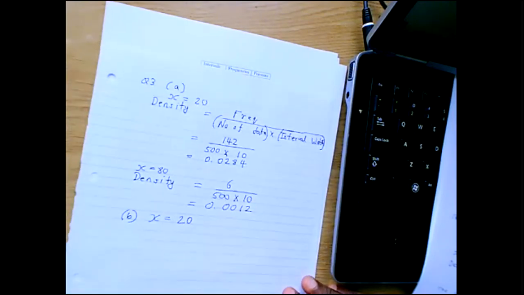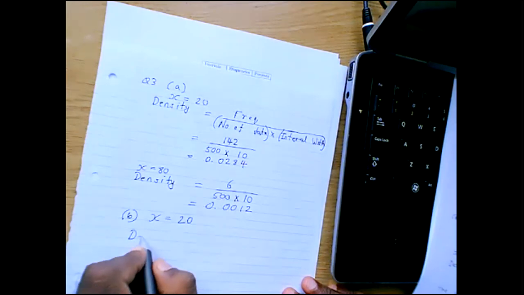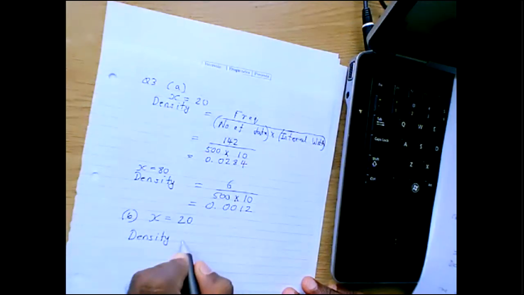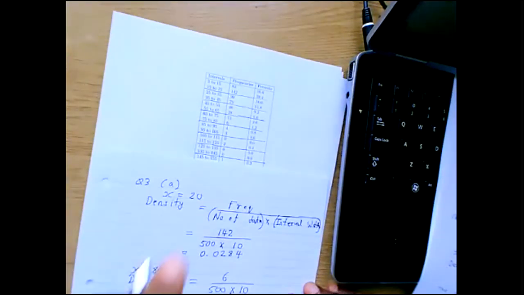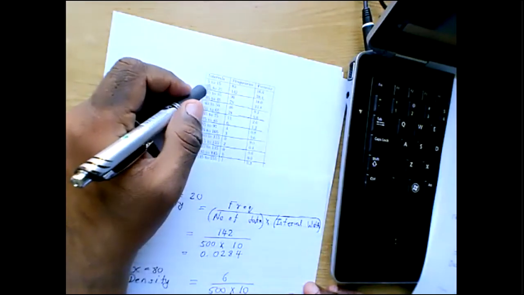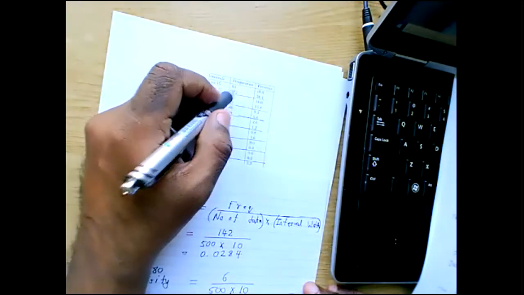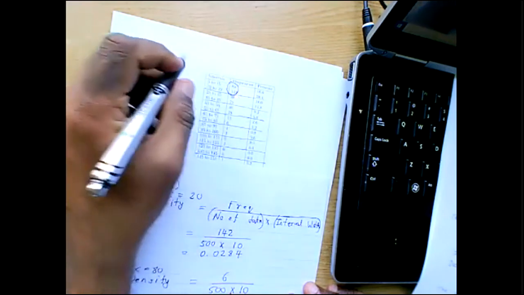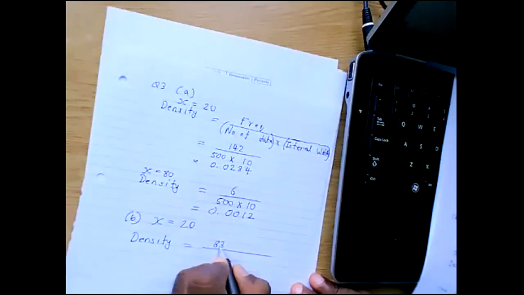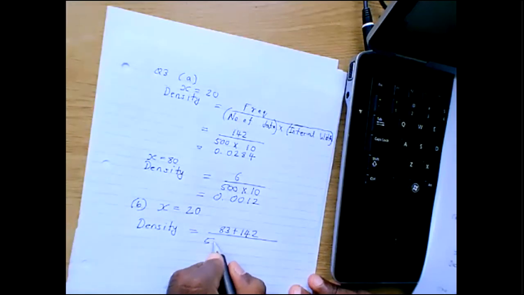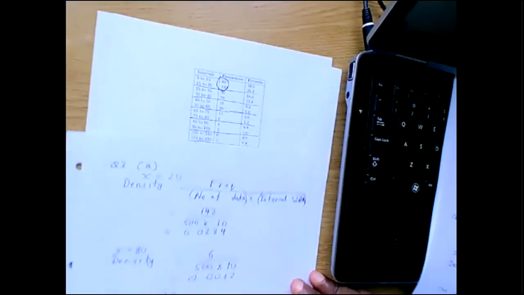if x is 20, then using the formula that I just gave you here, 20 falls in the first interval from 5 to 25. The frequency is going to be the sum of these two, 83 plus 142, divided by the total number of data points times the width of the interval, which is 20 now, not 10, because I'm combining these two intervals into one.